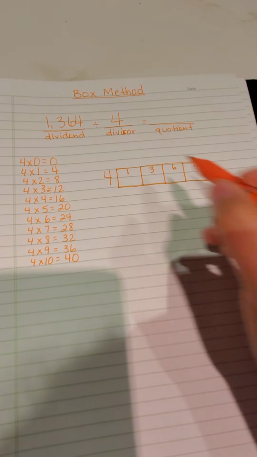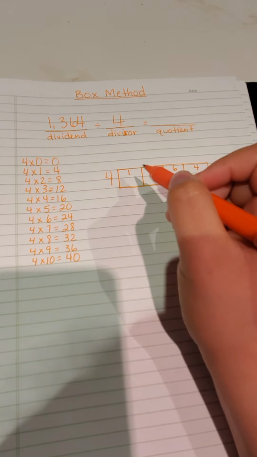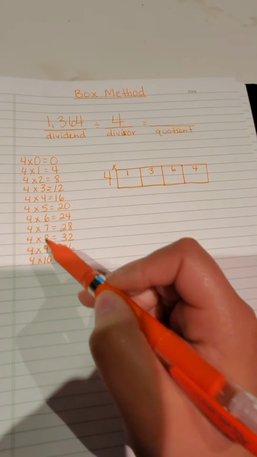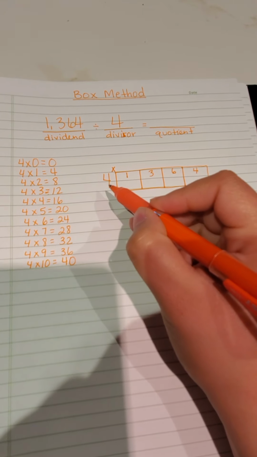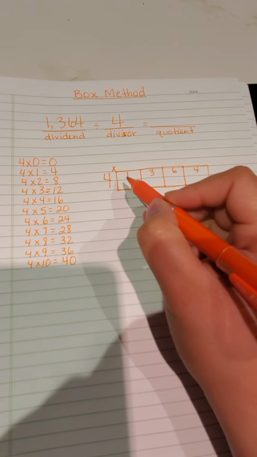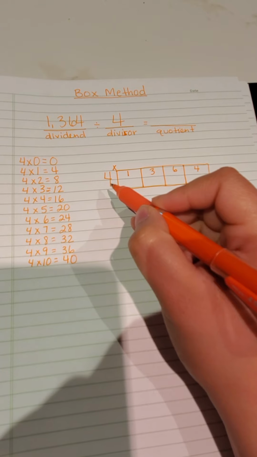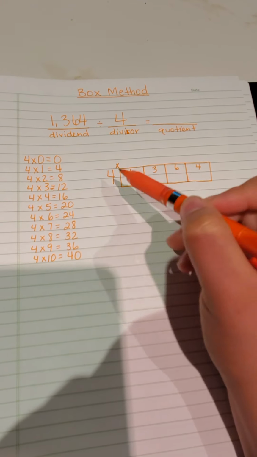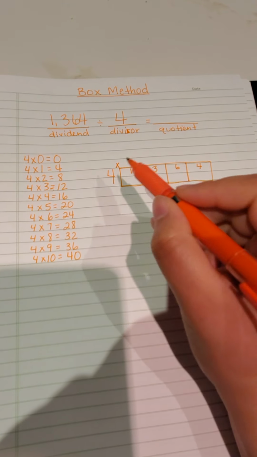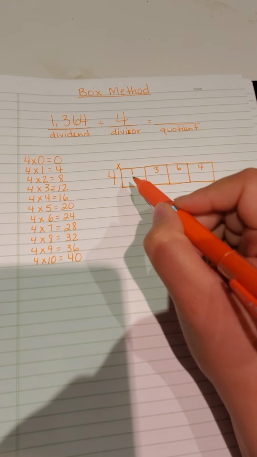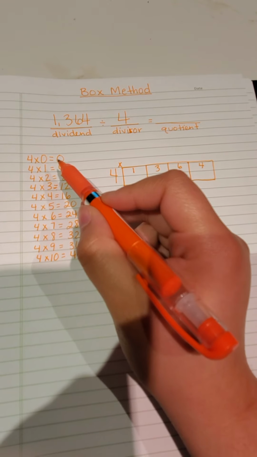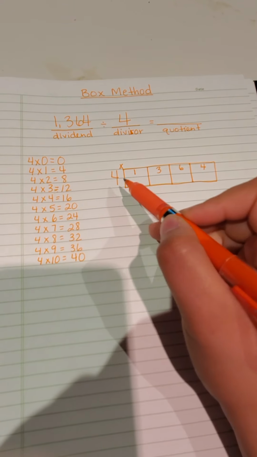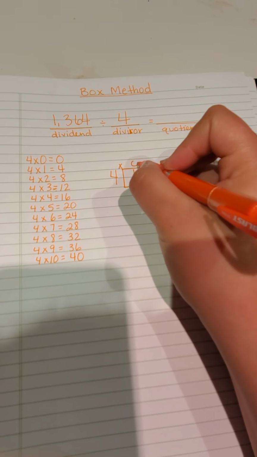So now I get started. I want to divide first what's in the first box. And I'm using multiplication. So I have 1 divided by 4. If I have 1 cookie, can I share with 4 people? I can't unless I'm using a fraction, you're right. But in this case, I don't want to think of fractions. I'm thinking of just whole numbers. So I have 1 divided by 4. I can't do it because once I get to times 1, it's already 4. So I have to use 0.